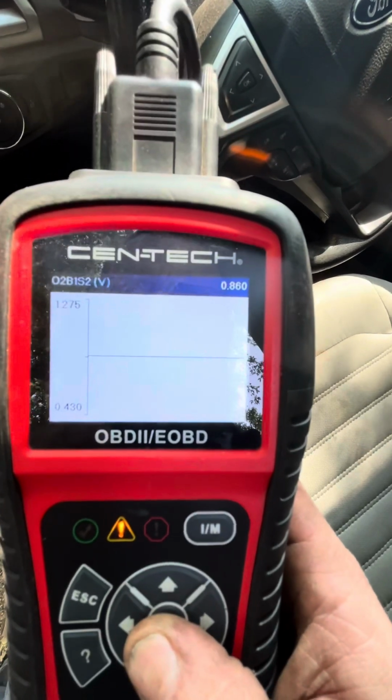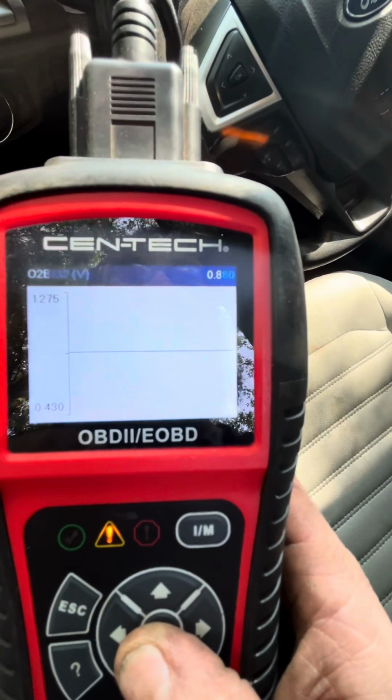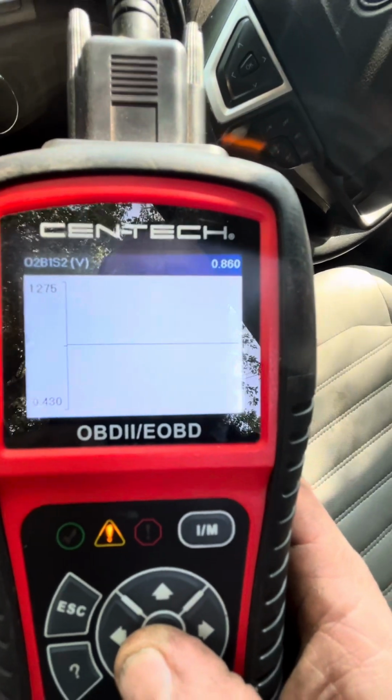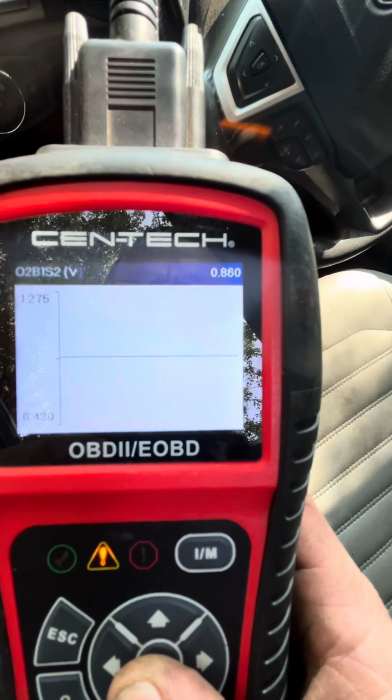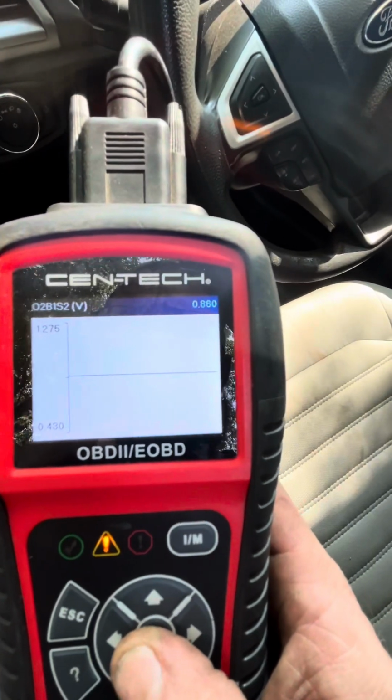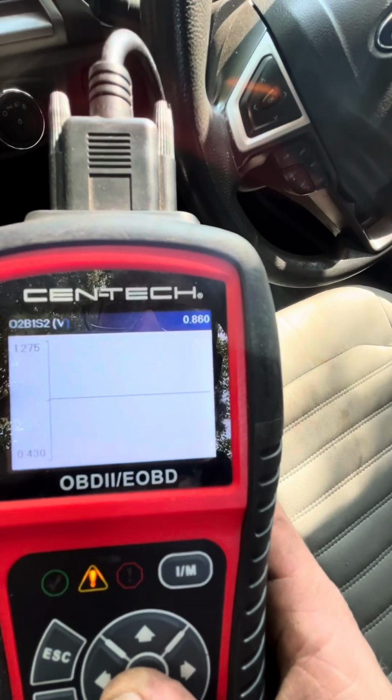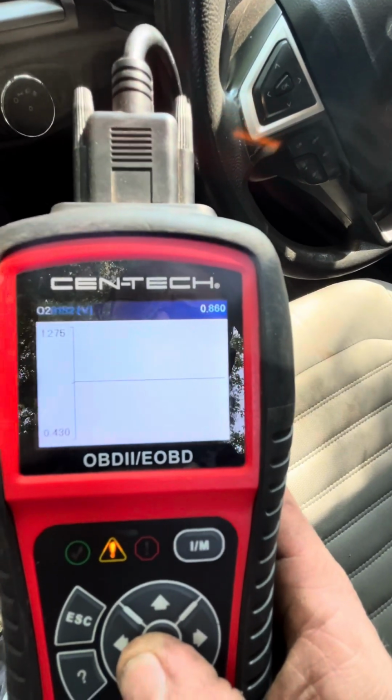So that right there confirms that we did fix the problem, and that the new catalytic converter is going to prevent that check engine light from coming back up, and that the old one wasn't doing its job and it wasn't doing what it was supposed to, which is why the check engine light came on.